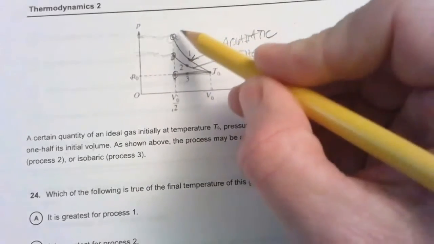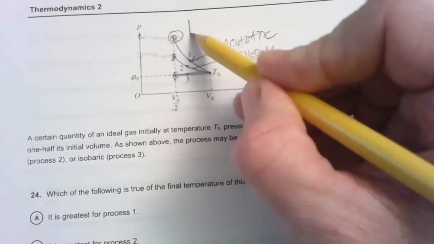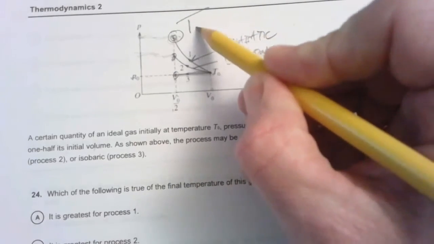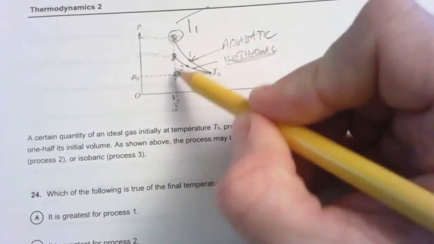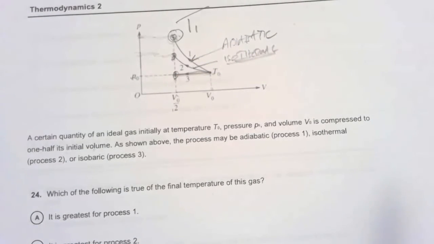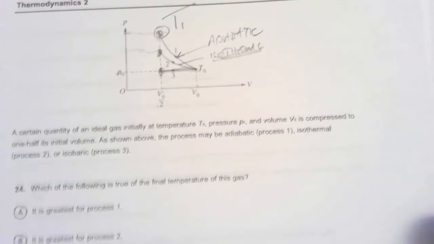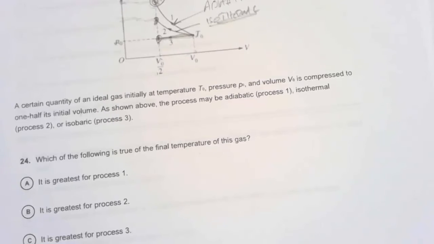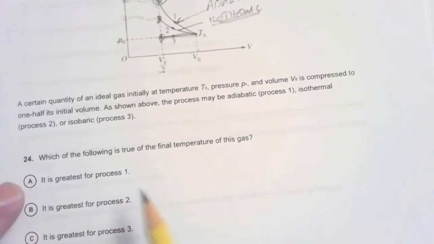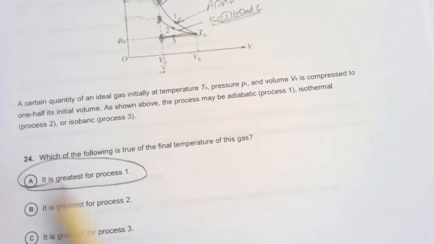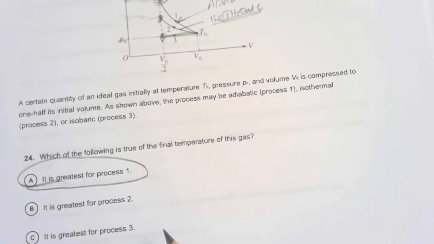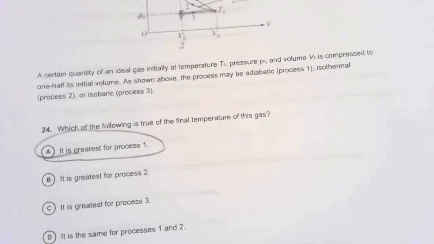So 1 is the highest temperature, the next is 2, it's the same, and 3 is actually a lower temperature. It's greatest for process 1, it's not the same for process 1 and 2. So I would say A. 24A.